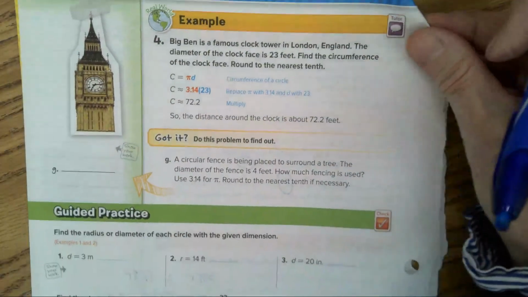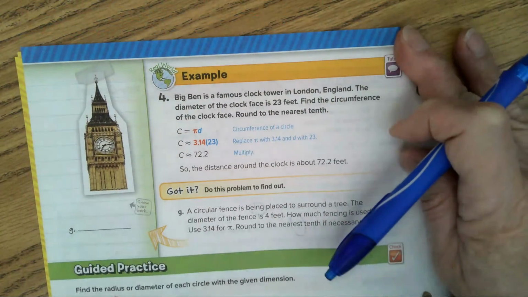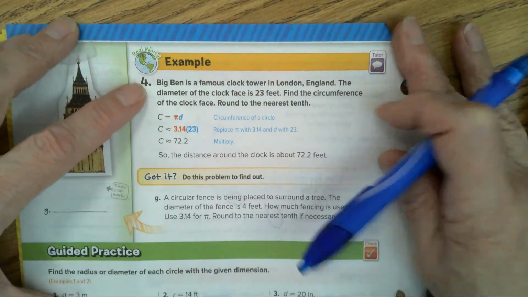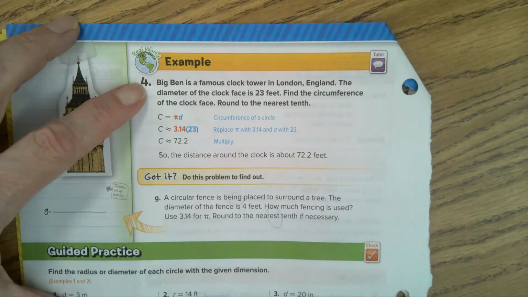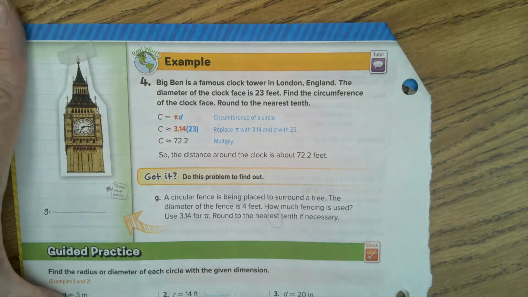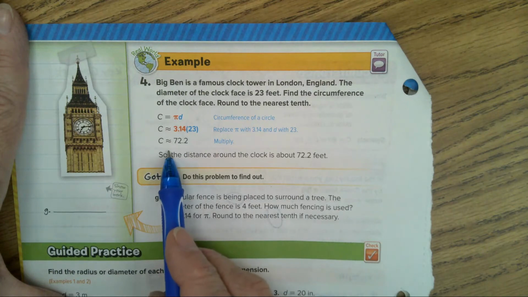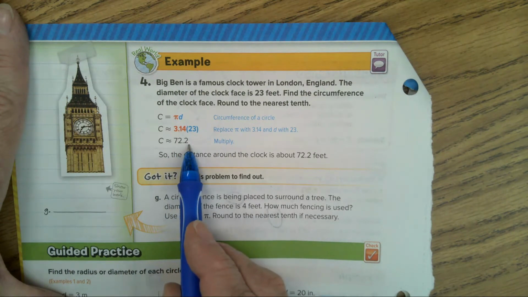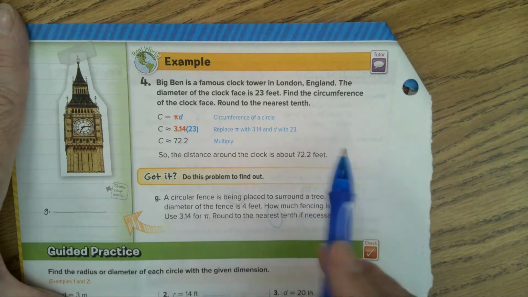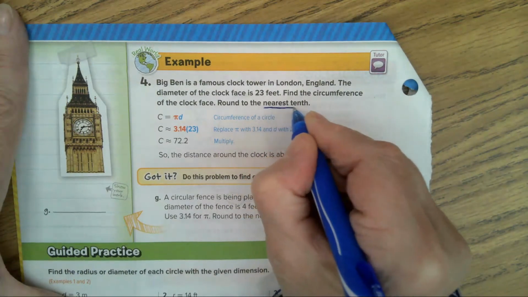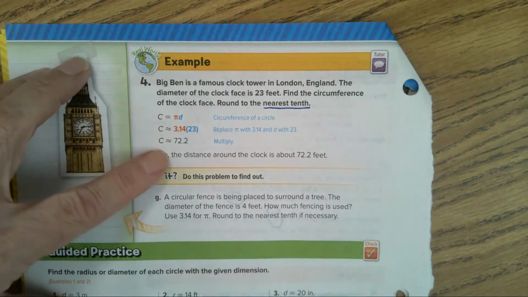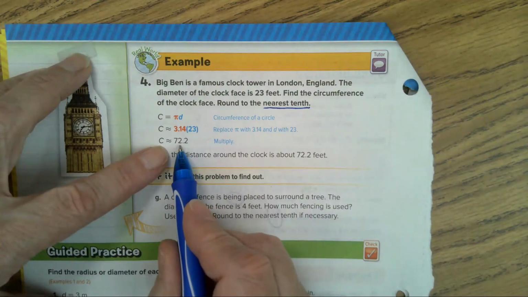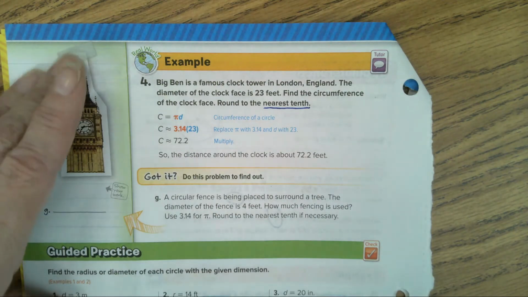Word problems. It says, Big Ben is a famous clock tower in London, England. The diameter of the clock face is 23 feet. Find the circumference of the clock face. Well, you just take pi times diameter, and you're going to get 72.2 feet. And they said round to the nearest tenth. Make sure you always read all the directions. So they rounded it to 72.2 feet.